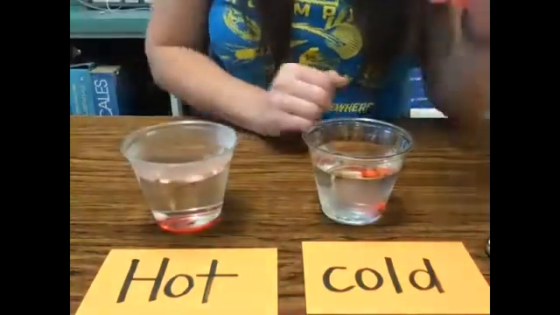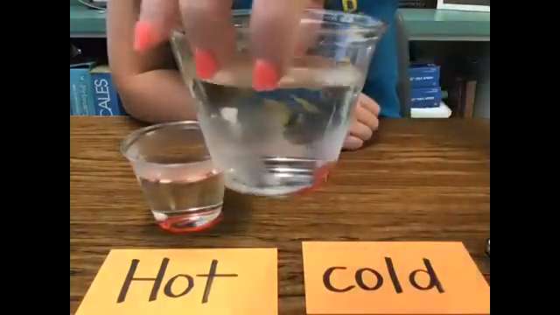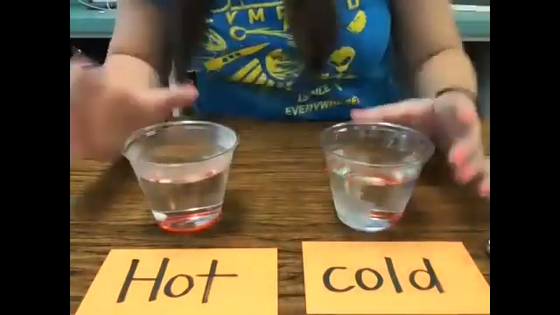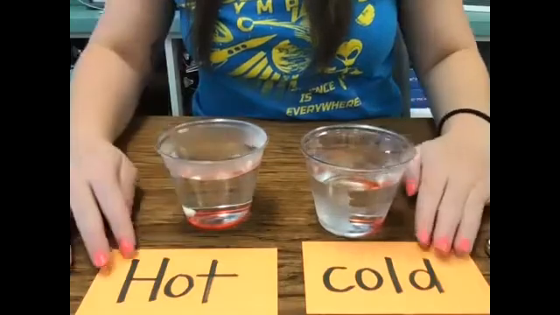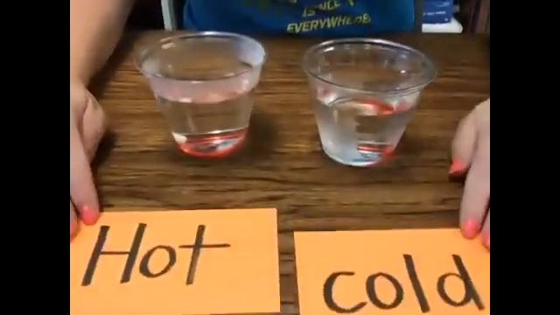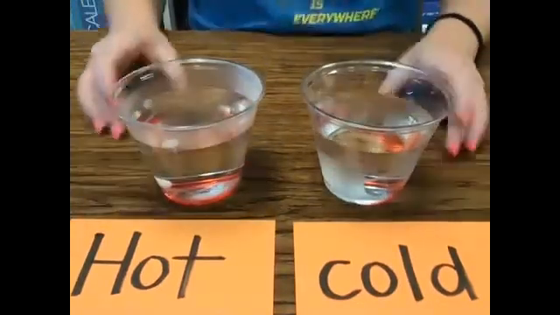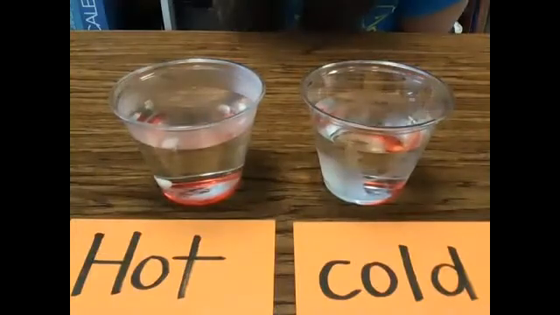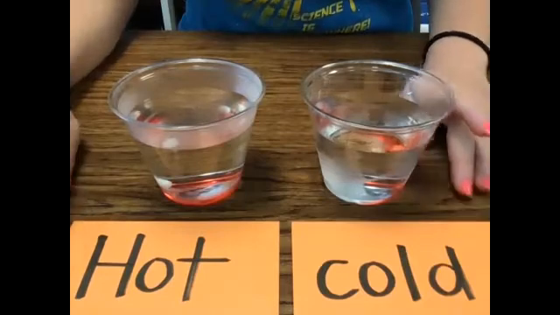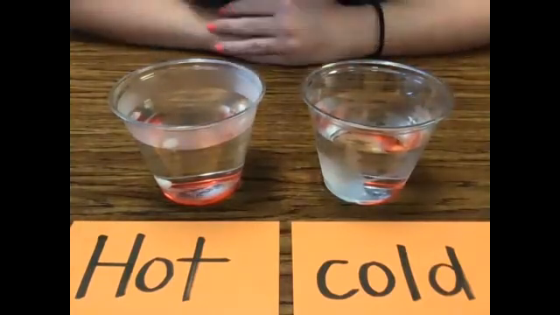Okay, there's the hot water. Ooh, here's the cold water. I see some of the color coming off there as well. Moving it a little bit closer so you can see. My goggles are still on. I'm being very safe.